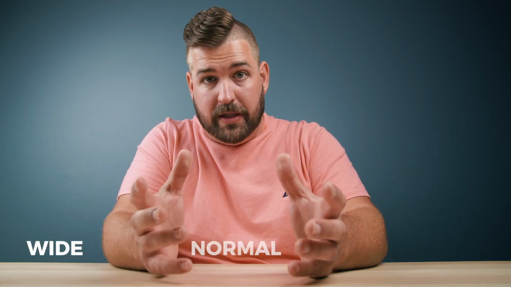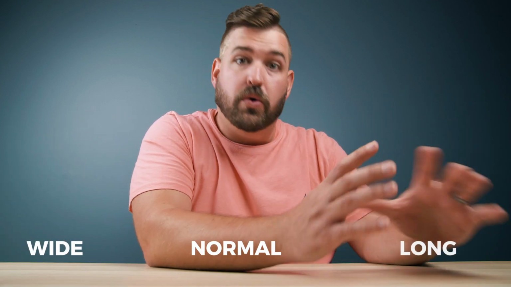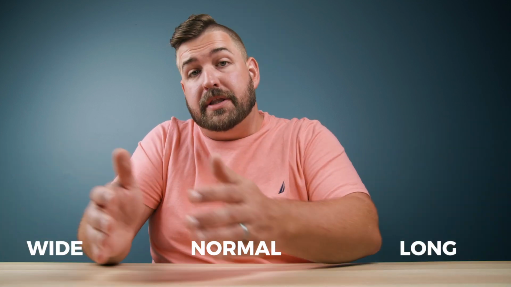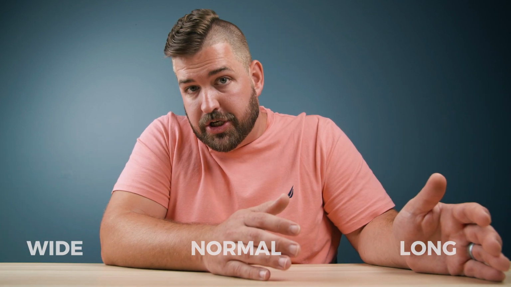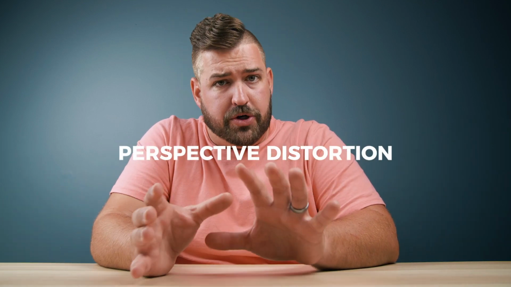Lenses get broken down into kind of 3 buckets. We have wide lenses, normal lenses and long lenses, or telephoto lenses. Each lens type changes the relationship between the subject and the environment that we're in. That's a concept called perspective distortion. And while we're not going to get into all of what perspective distortion means in this video, the general rule of thumb is the wider lens you use, the further everything is going to be pulled apart, seemingly.